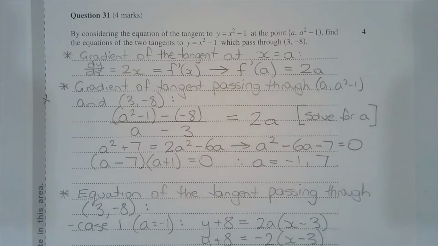Now the gradient of the tangent can be defined in another way. The tangent passes through the point a, a squared minus 1, as well as the point 3, negative 8. So using the gradient formula, y2 minus y1 over x2 minus x1, the gradient of the tangent is equal to a squared minus 1 minus negative 8 over a minus 3, and that equals the gradient of the tangent found by using the first derivative. So that equals 2a. Now we need to solve this equation for a.